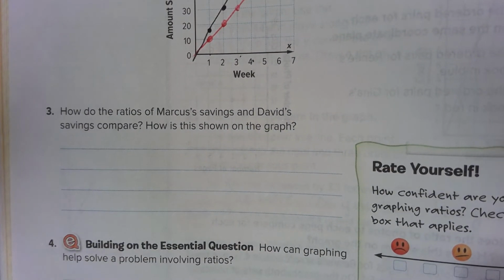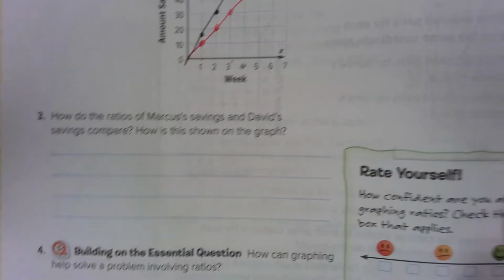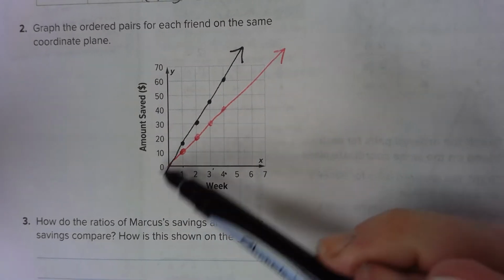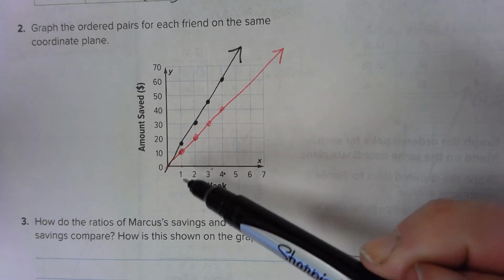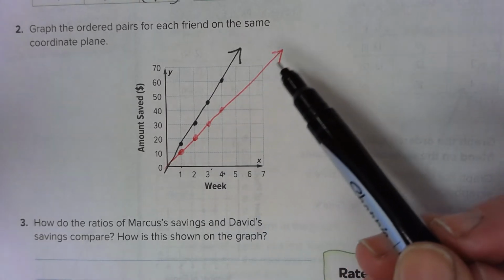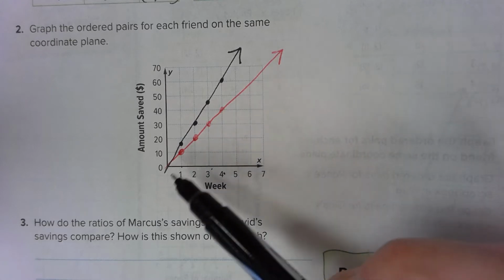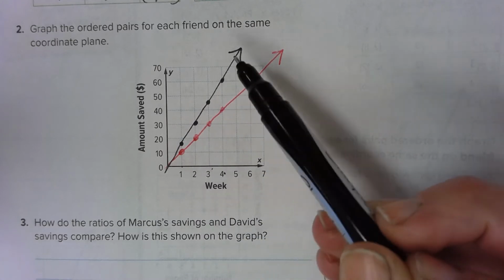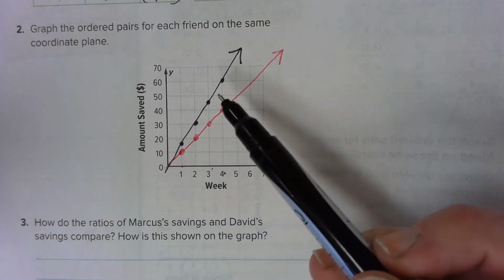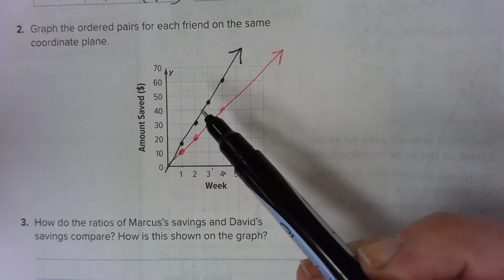So now question 3 says, how do the ratios of Marcus's savings and David's savings compare? How is this shown on the graph? Well, what do we notice about the lines? They're both increasing. So we know that the more weeks that they save, the more money they will have saved. Okay, but how are they different? What can we see about the slope, or how is this red line increasing versus this? And you'll notice that the black line is increasing steeper. It's a steeper hill.